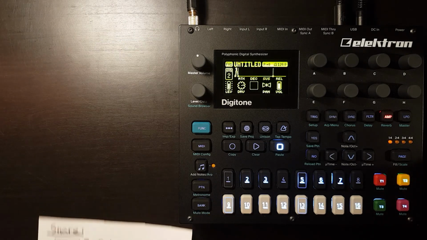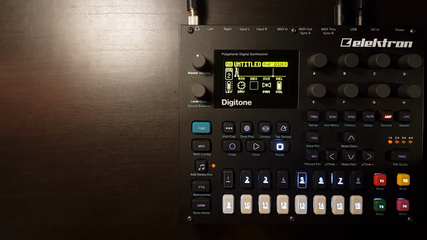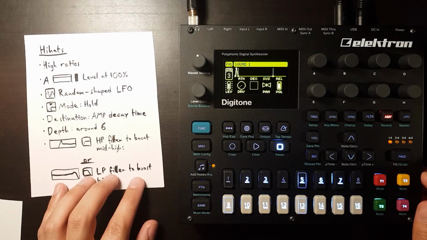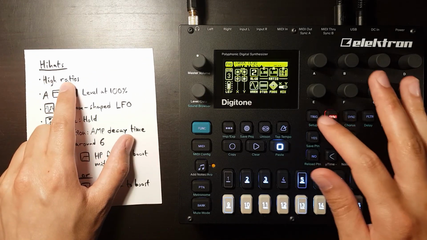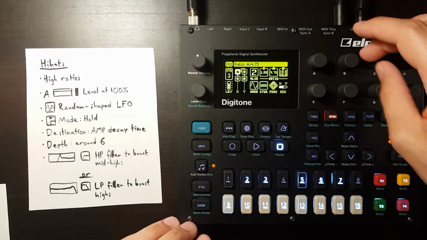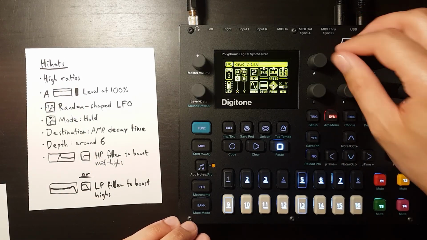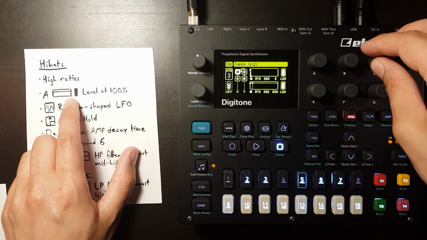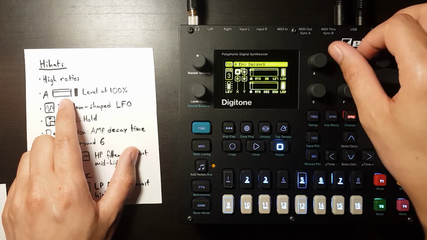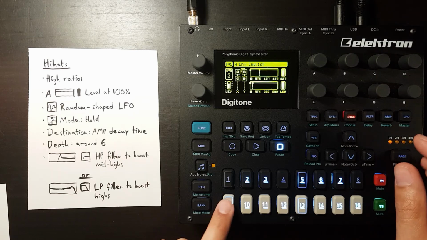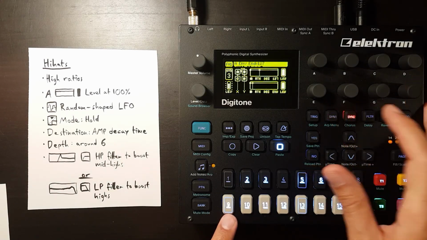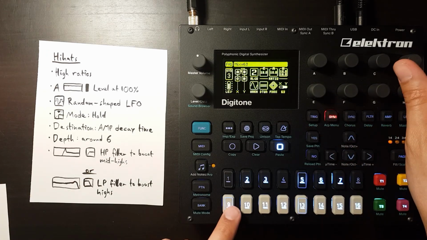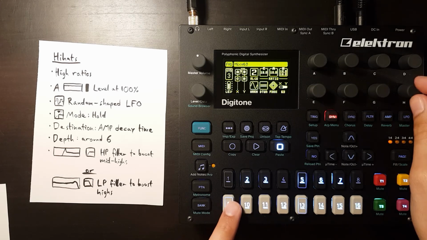And the next step is hi-hats. So we're gonna have high ratios all around. Just set everything to max. And the A operator is gonna be just maxed out, 100% everything. I forgot to write that down.